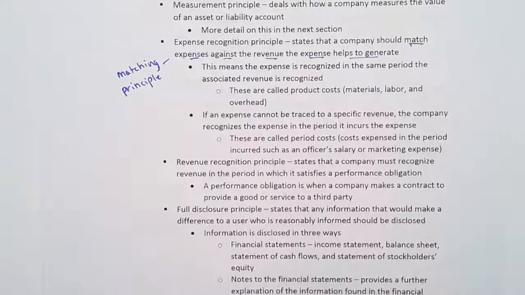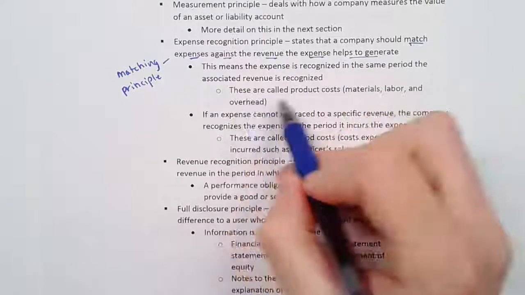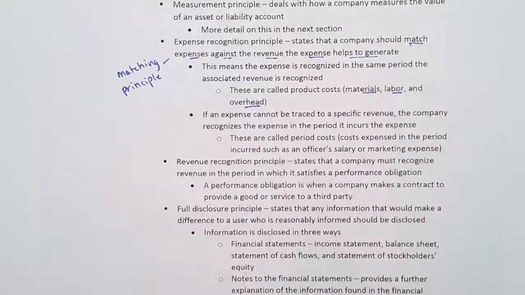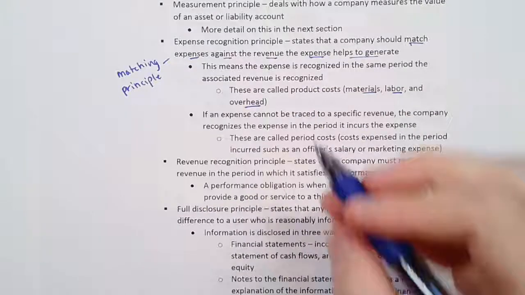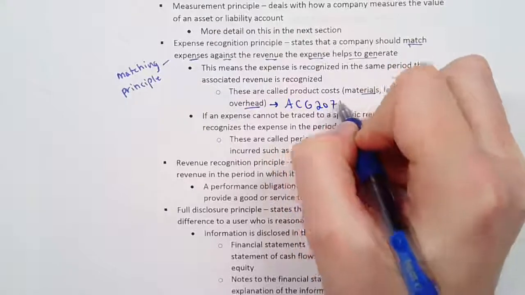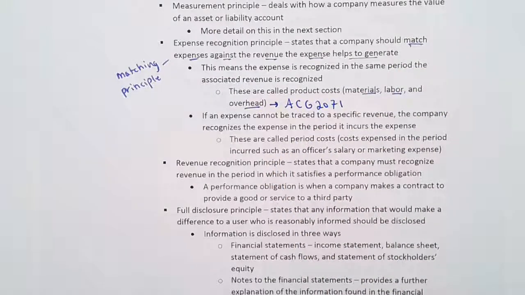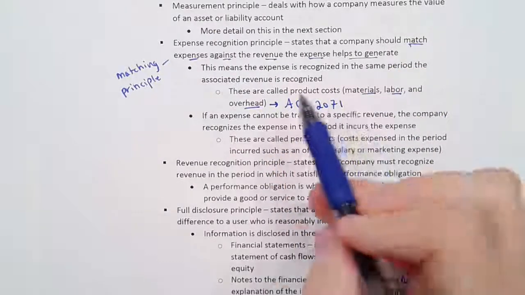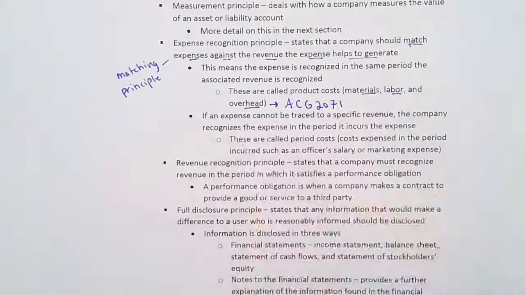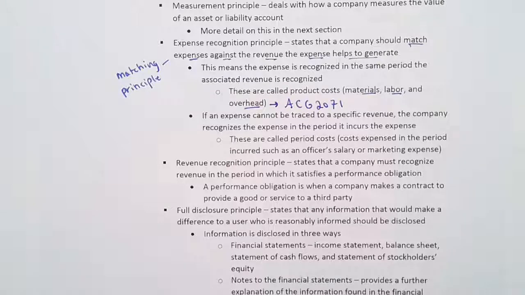And so, some examples of this, it's called a product cost, okay? Such as materials, labor, and overhead, okay? If you can recall, we did a lot of this stuff in ACG 2071 in managerial accounting. And basically, we did a lot of stuff determining how many materials, how much labor, and how much overhead to actually allocate to a specific product, right? And so that's what we generally have for expense recognition.